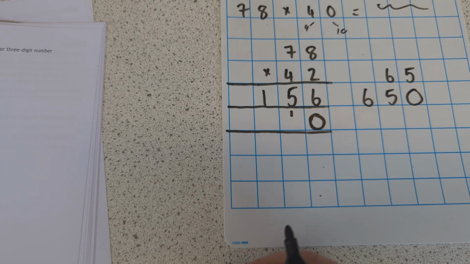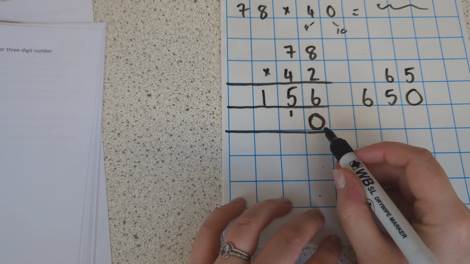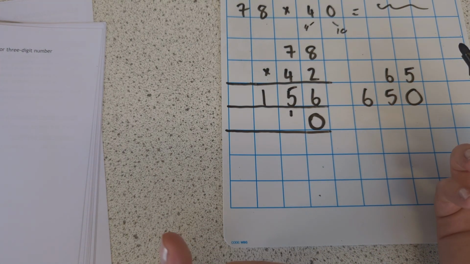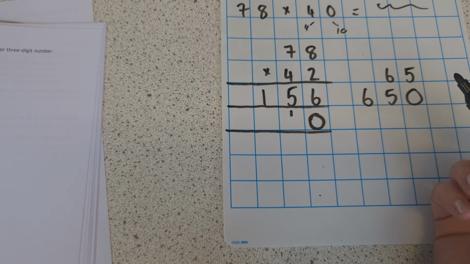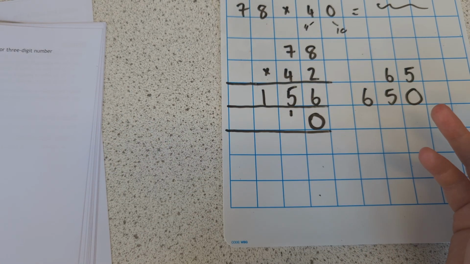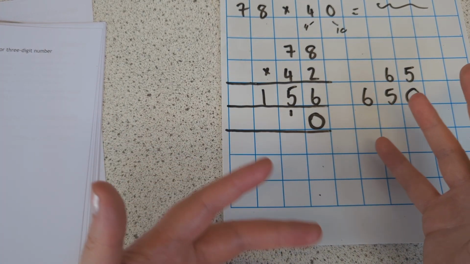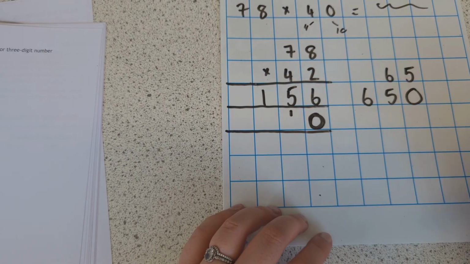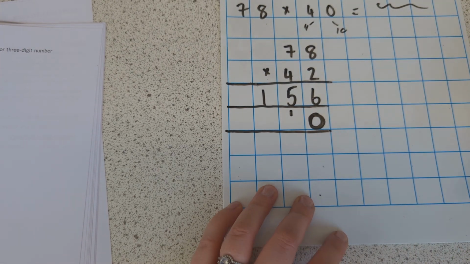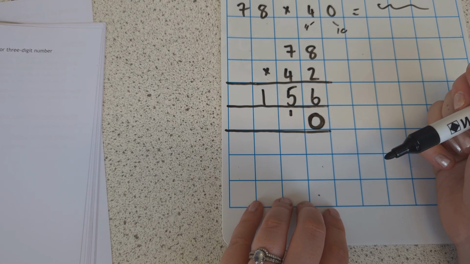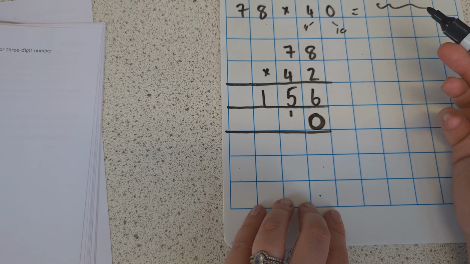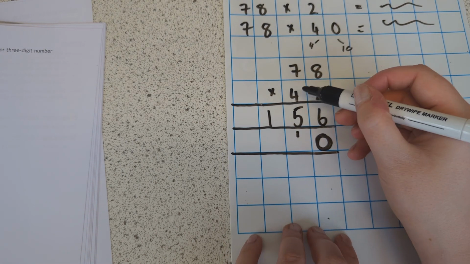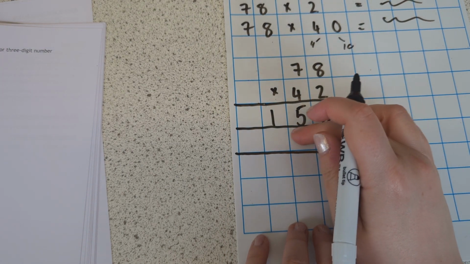Preempt it, that's the word I was looking for. I'm going to preempt the fact that I'm going to multiply by 10, and I'm just going to put a 0 there. That's me dealt with multiplying by 10, because that will force me to move my numbers to the left one. So by putting the 0 there, I've dealt with the multiplying by 10. Now I can just multiply by 4 like normal. So 4 times 8 is 32.